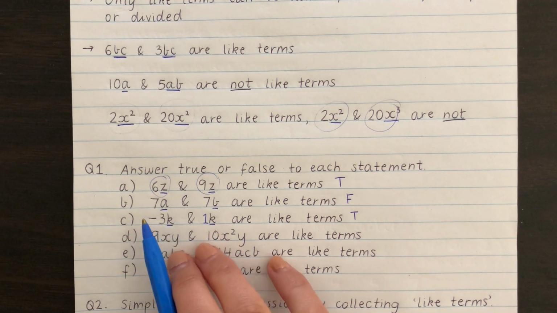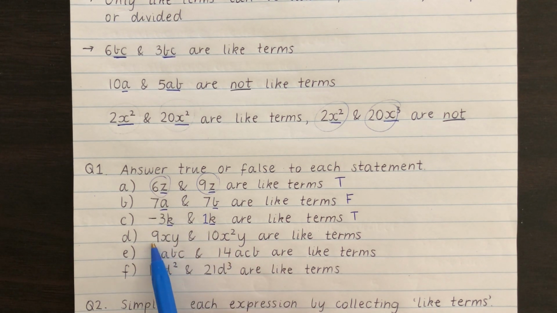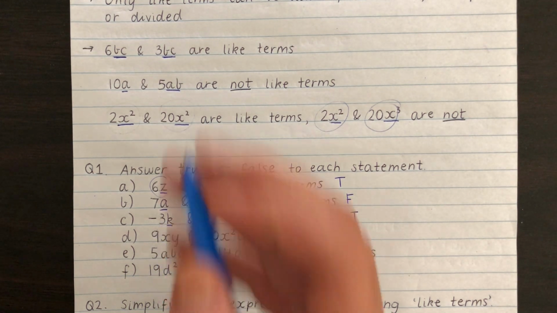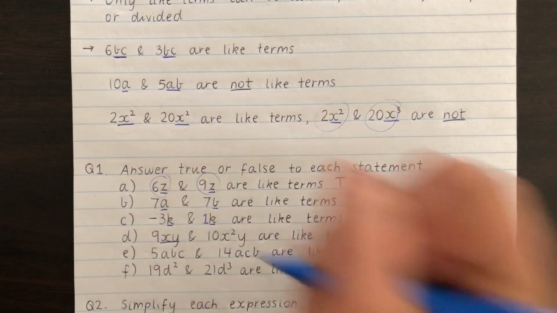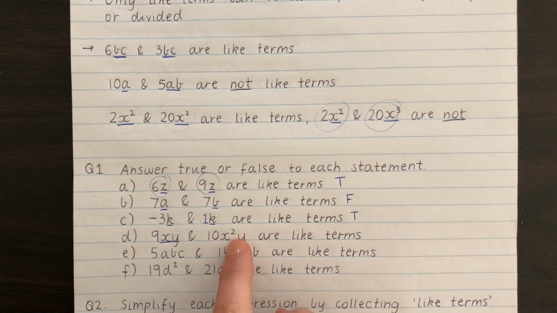Okay? D, 9xy and 10x squared y are like terms. Well, here we've got an xy. And here we've got an x squared, so to the power of 2, y.